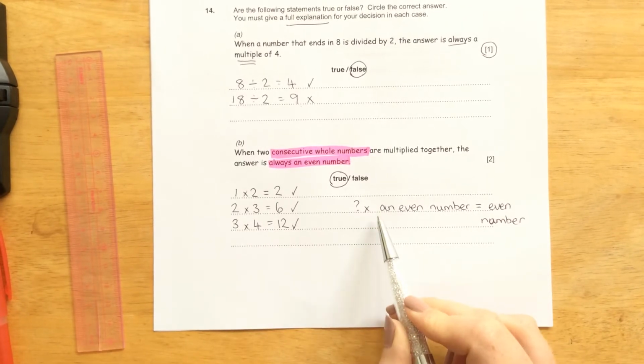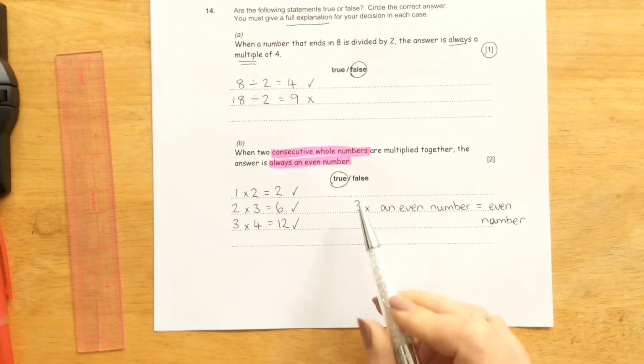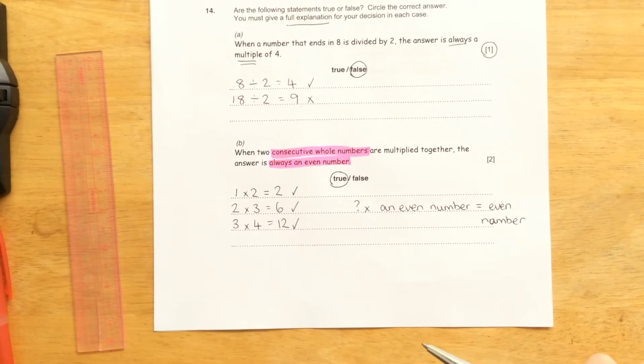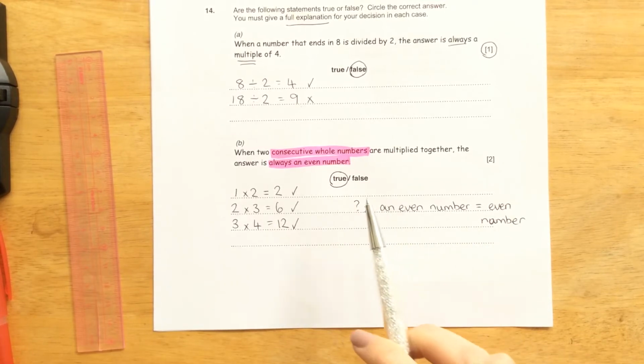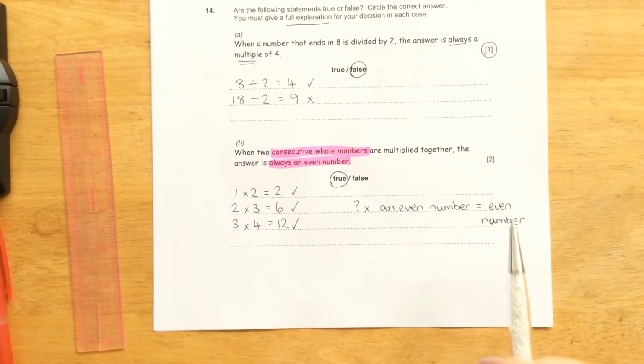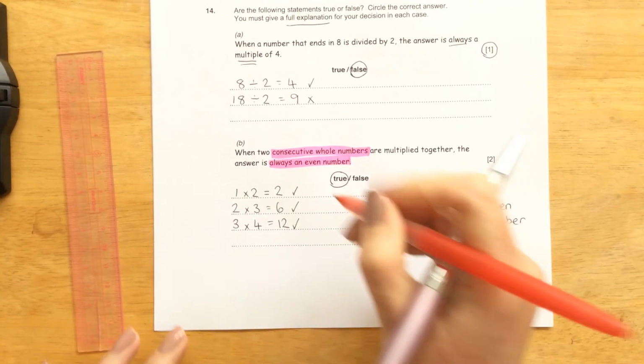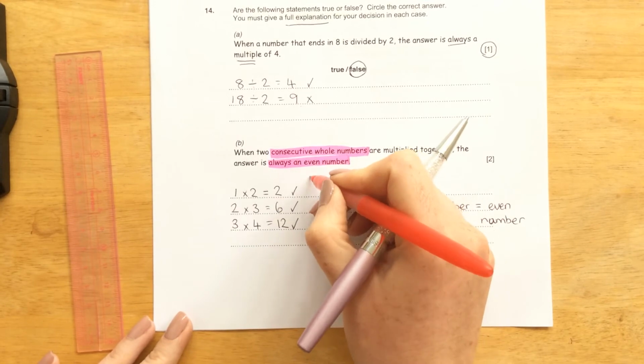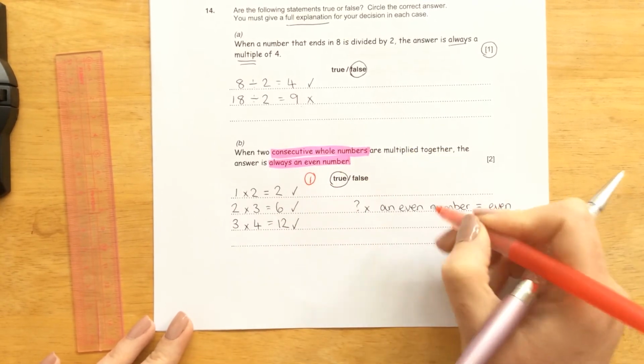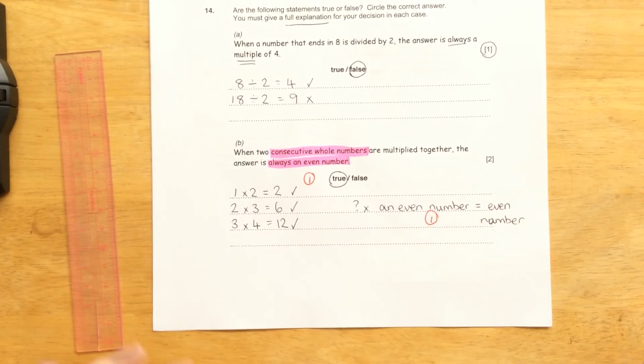So you have to know this fact to get the 2nd mark. So something times an even number will give you an answer of an even number. That could be an odd number times an even number, or an even number times an even number will give you an even number. So you'll get the 1 mark for saying true and the evidence, and then the 1 mark for the explanation.